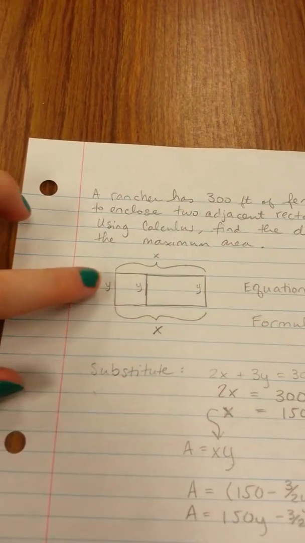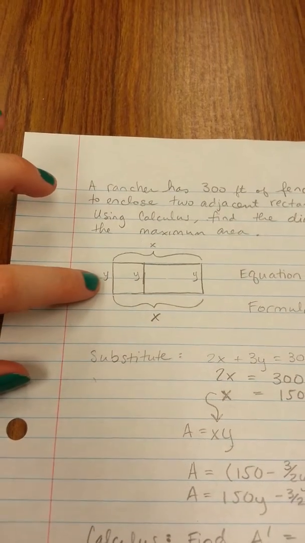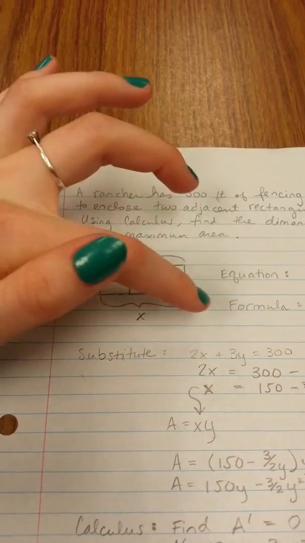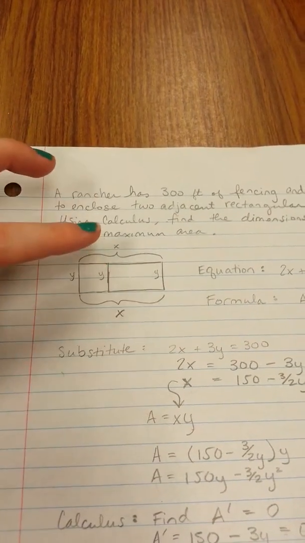So try to draw a picture, and we know that all these lengths are going to be the same, so we're going to call those y. And we know that these 2 lengths are going to be the same, so we call those x.